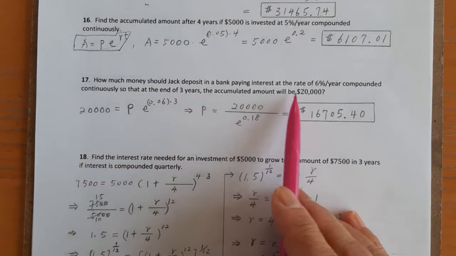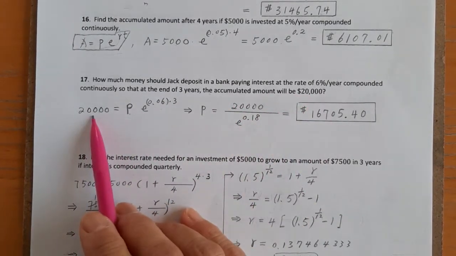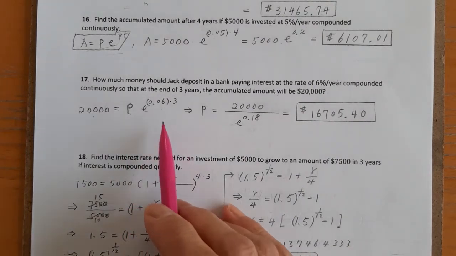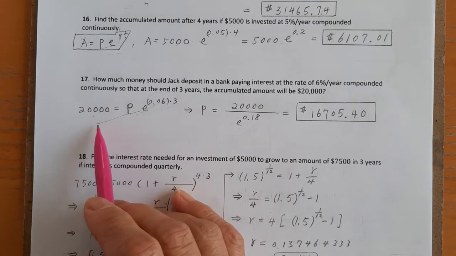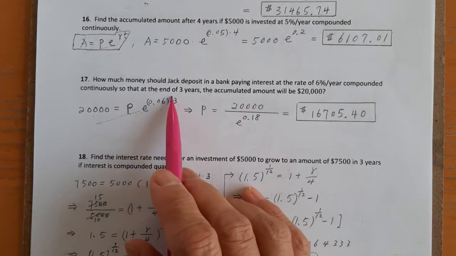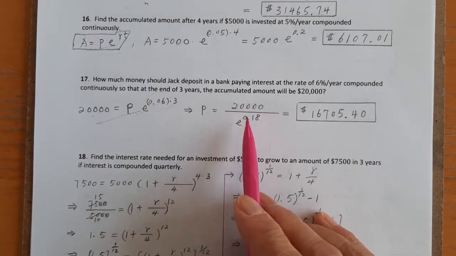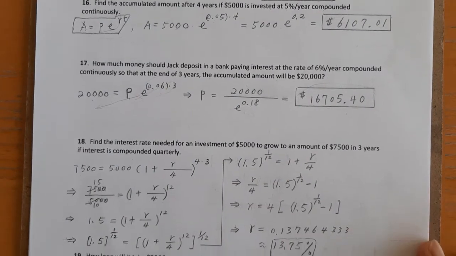The accumulated amount will be $20,000, so A equals $20,000, and we are looking for P. You divide both sides by this, so this cancels and goes to the denominator: P becomes 20,000 over e to the power 0.18. Use a calculator, divide, and you get the principal in the beginning, how many dollars.